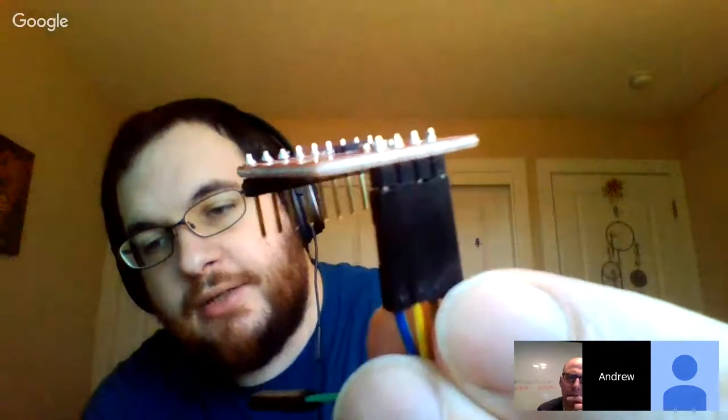And then what pins are those? Those are I2C pins you got there? Yeah, there's four I2C pins. We got power, ground, clock, and data. And then on the other side, we have some interrupt pins. We have some SPI pins that we aren't using. I haven't hooked up interrupts to this yet.